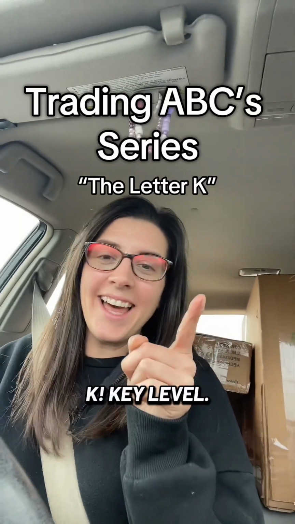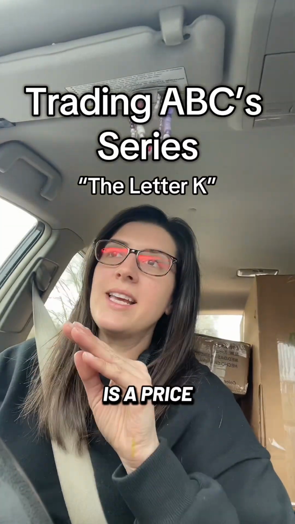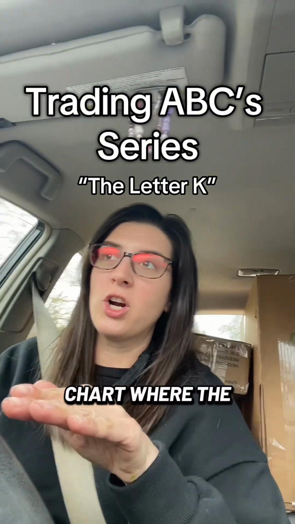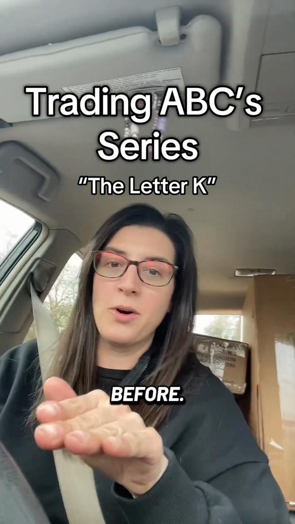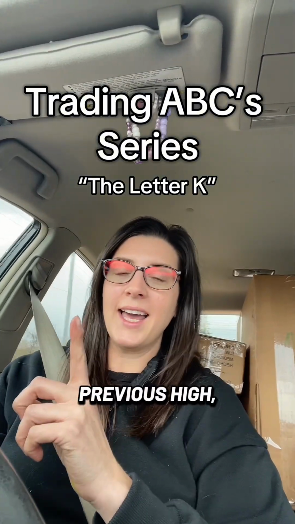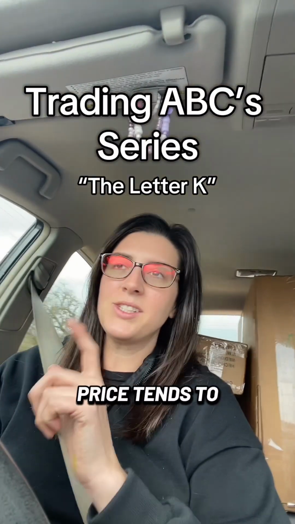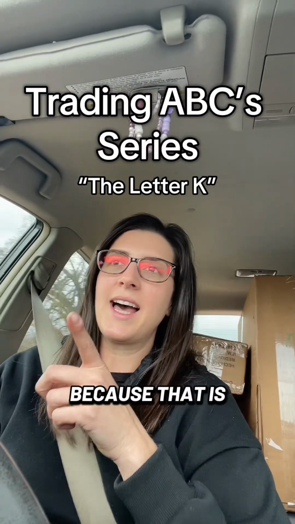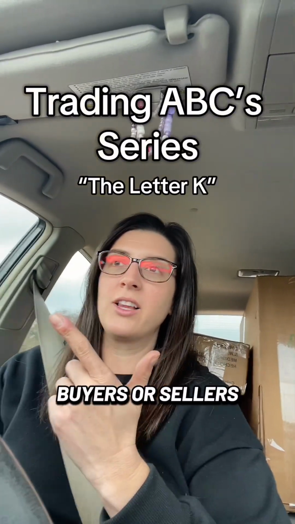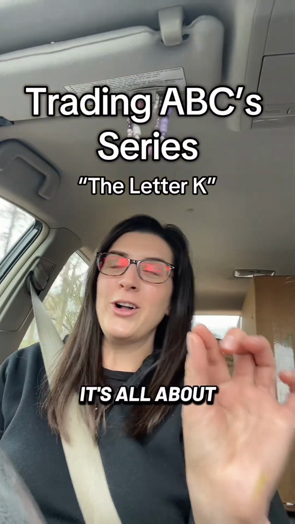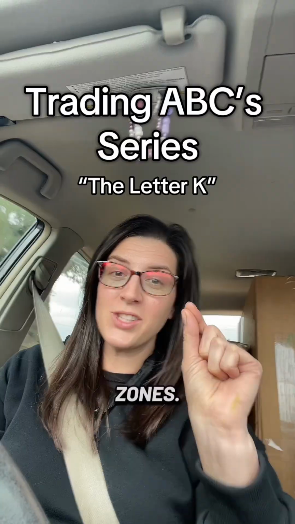Okay, key level. A key level is a price area on the chart where the market has reacted before. It's usually a previous high, low, support, or resistance zone. Price tends to respect these areas because that is an area where buyers or sellers are stepping in. It's all about waiting for these zones.